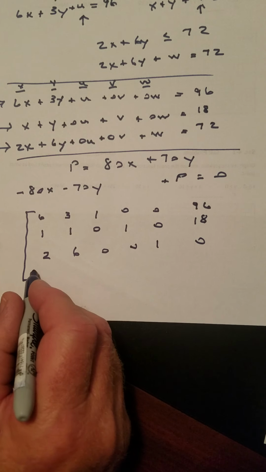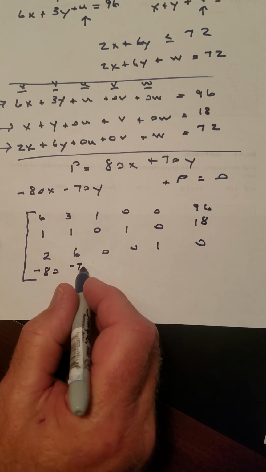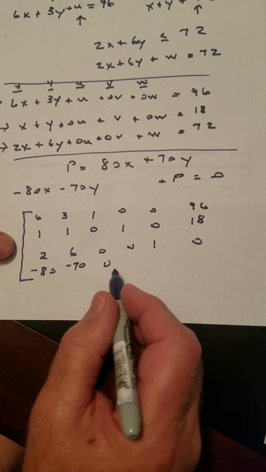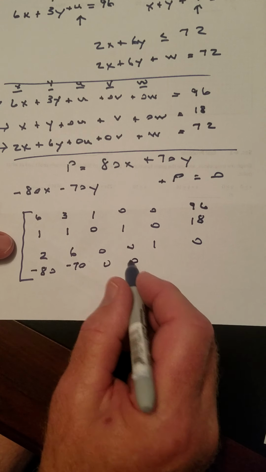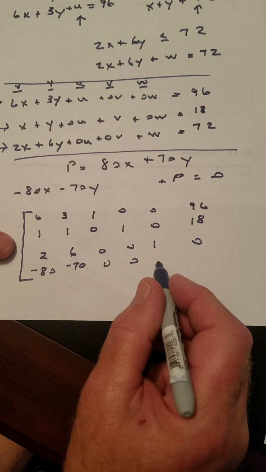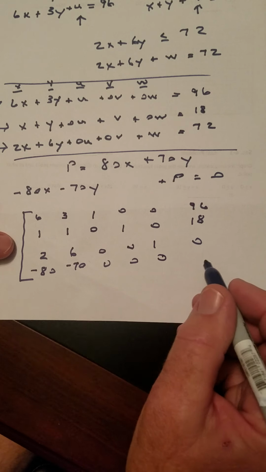For my profit, I'm going to have negative 80, negative 70, 0, 0, and then 0.